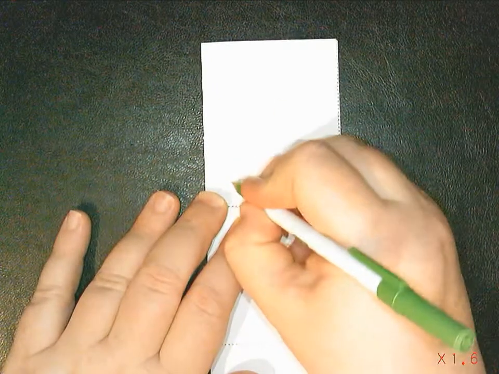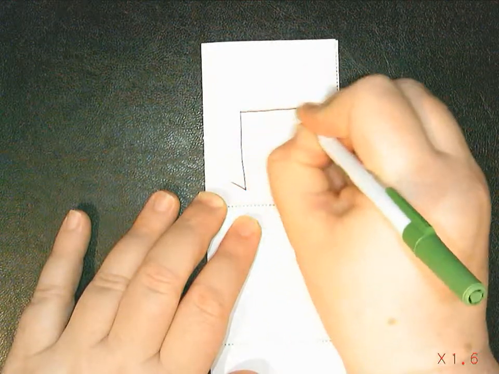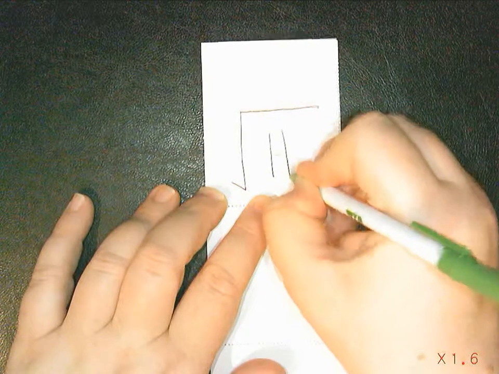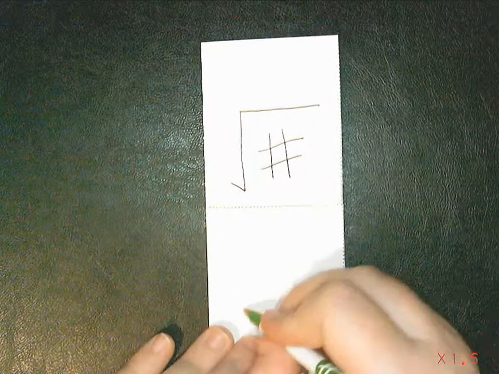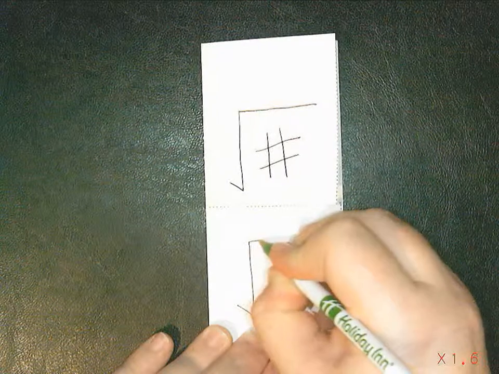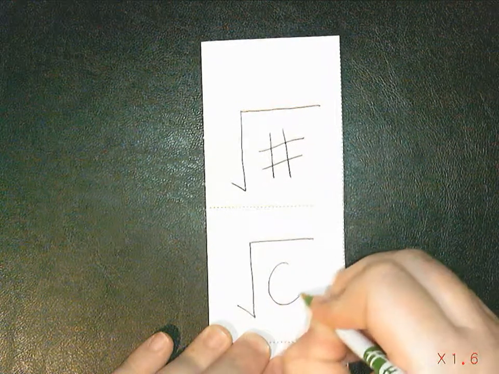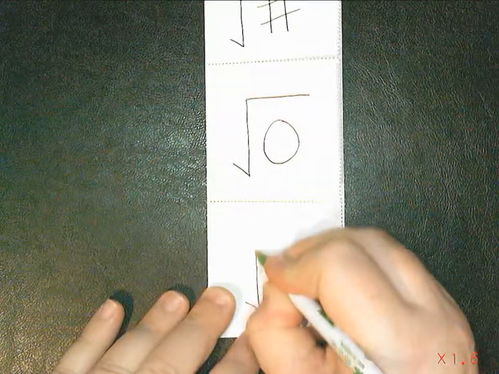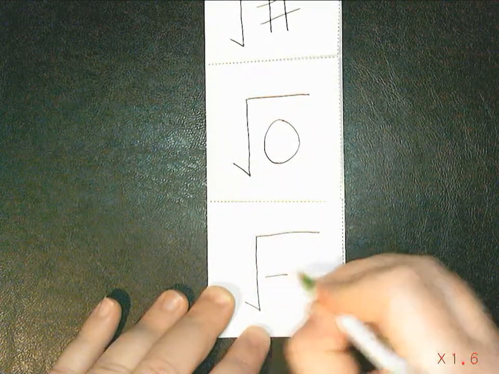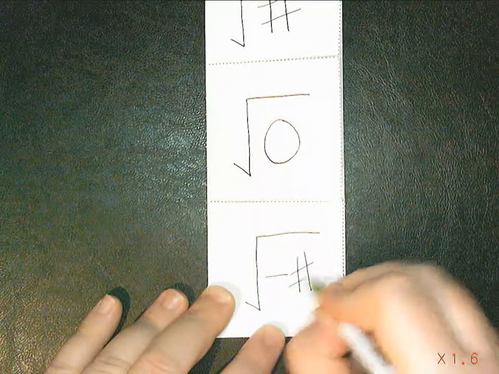We could get a square root that has just a regular number underneath, like 25 or 17 or 342. We could get a square root that has a 0 underneath. And we can also get a square root that has a negative number underneath.